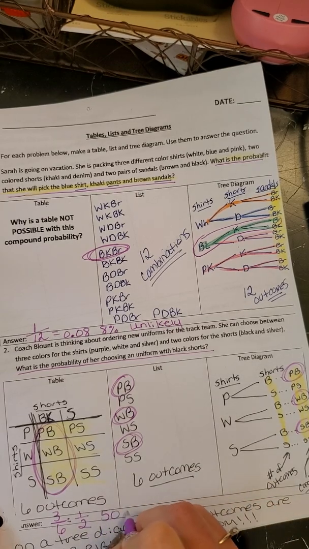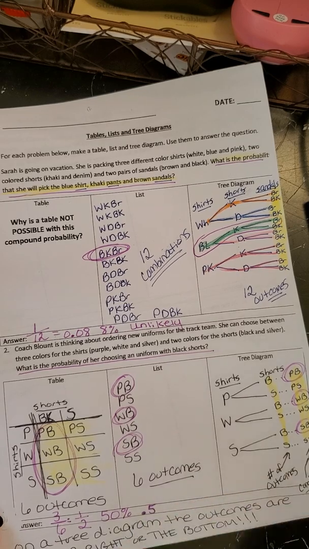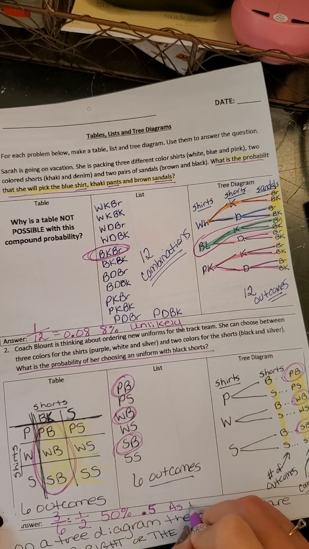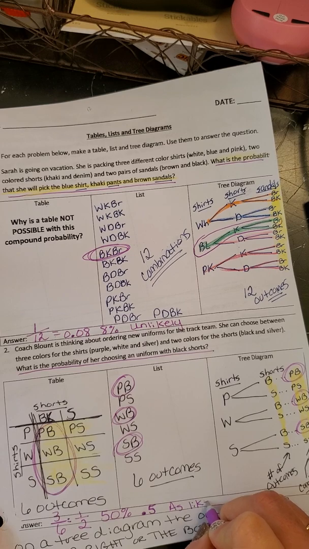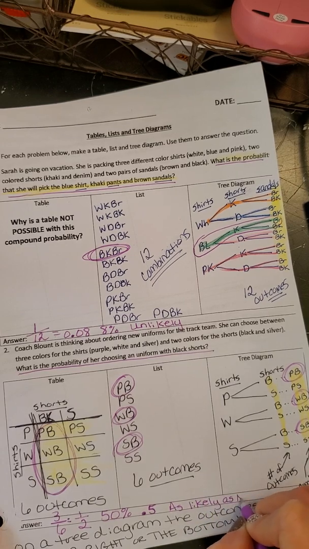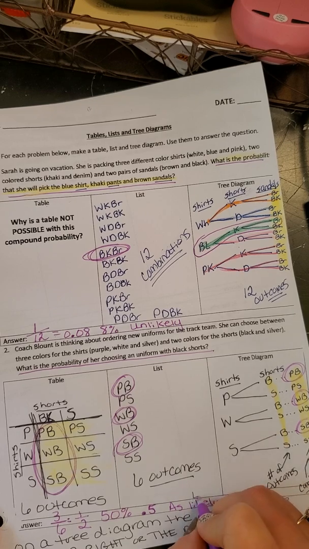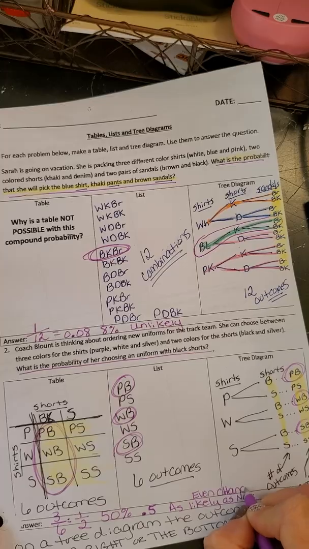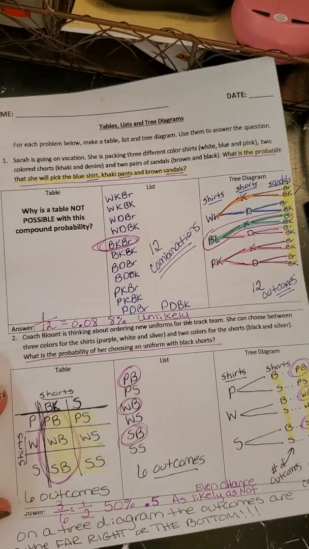So that's 50%, 0.5 as a decimal, as likely as not. That's an even chance. An even chance, as likely as not.